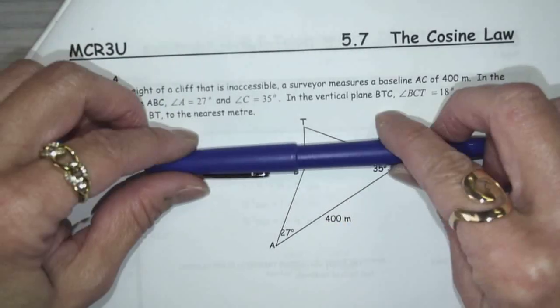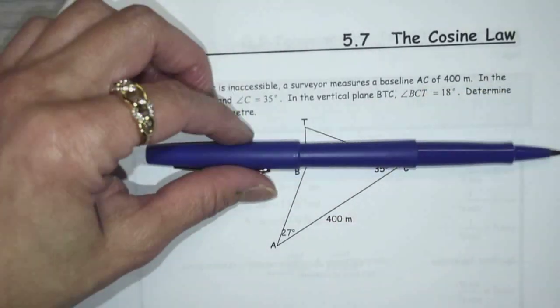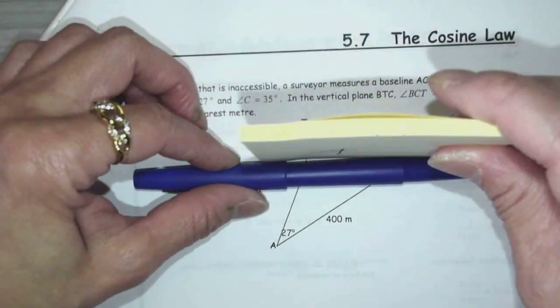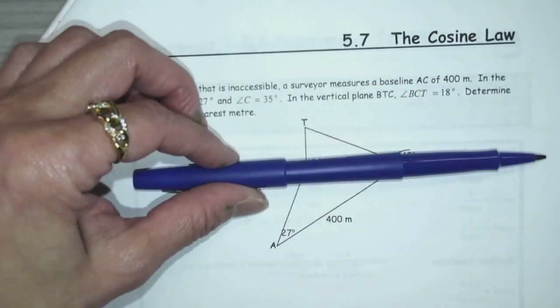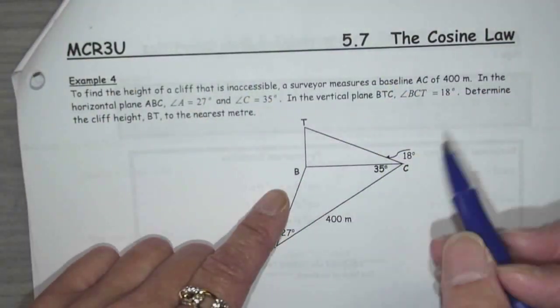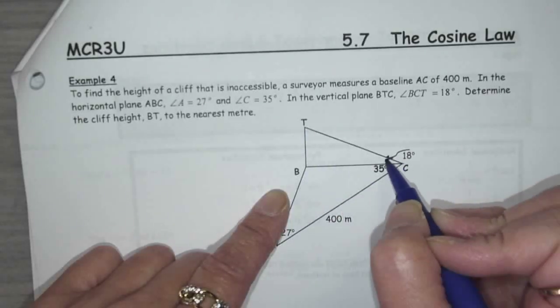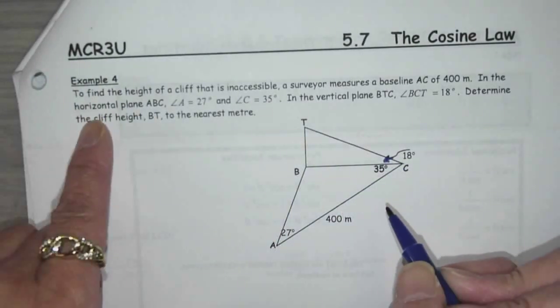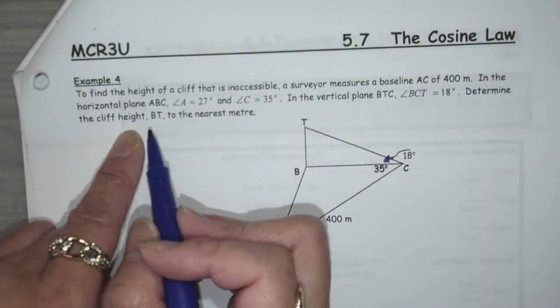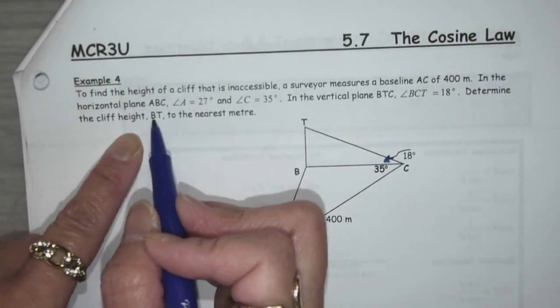In the vertical plane, so this is heading up, it's like you folded the page up. So this is supposed to be the wall heading upwards, like this. In the vertical plane, BCT, angle BTC is 18. Sorry, my arrow got mixed up, so it's 18. Determine the cliff height BT.